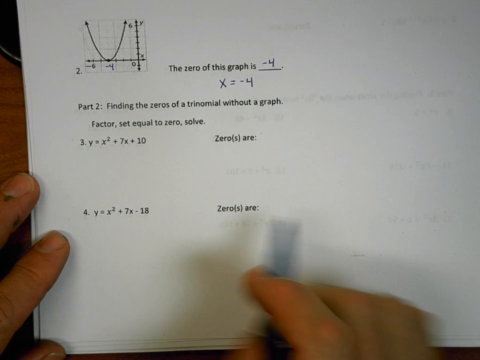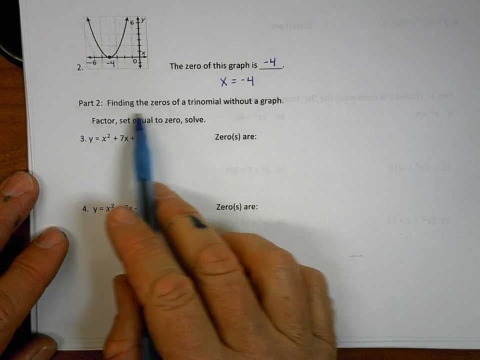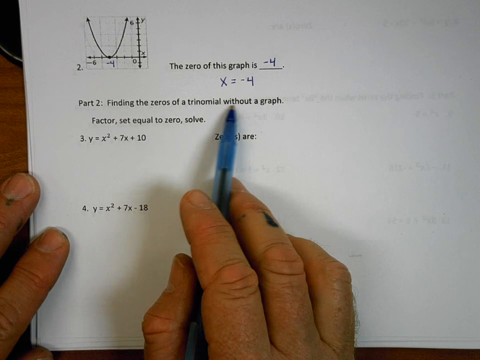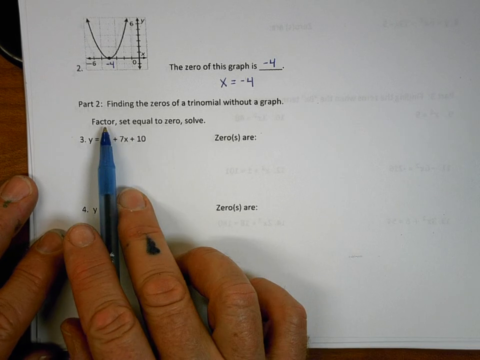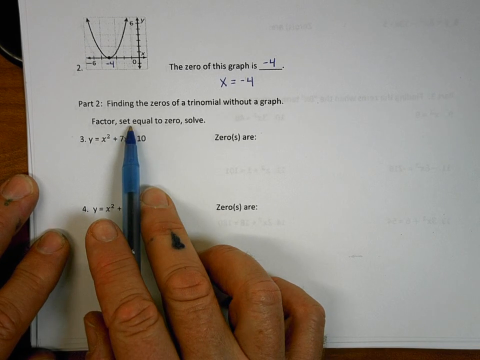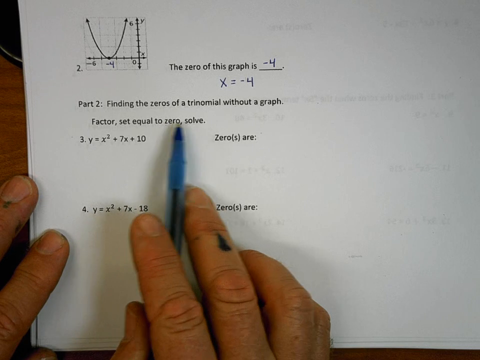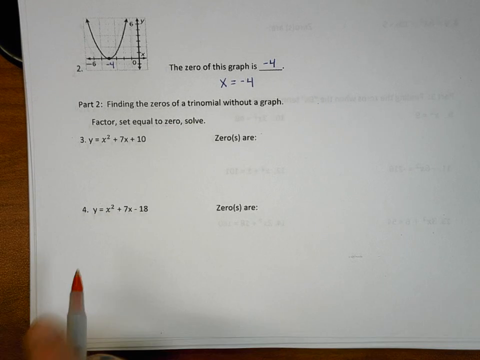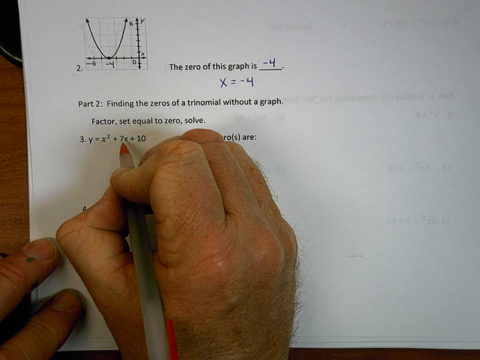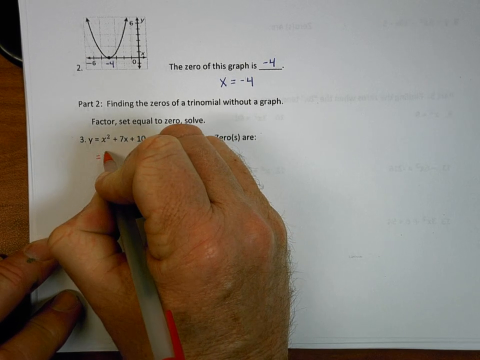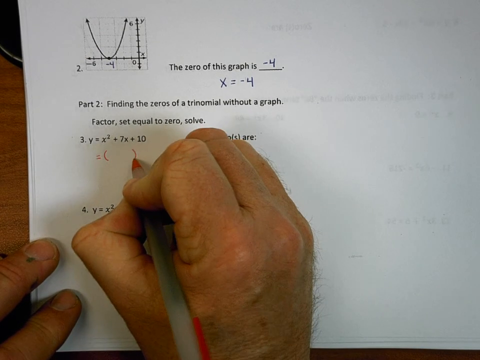Okay, now the next part, part 2, is we're going to find the zeros of a trinomial, but without a graph. So what we're going to do is factor, then set the problem equal to 0, and then solve it out. In number 3 right here, we have y equals x squared plus 7x plus 10.